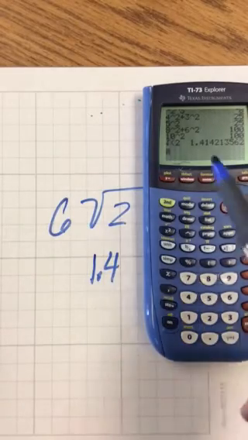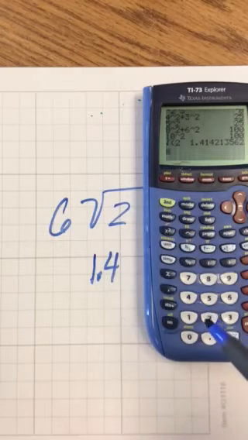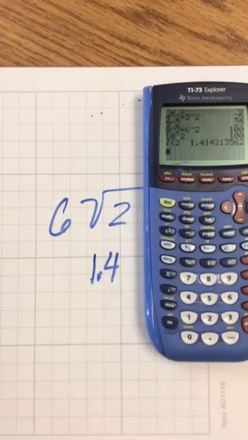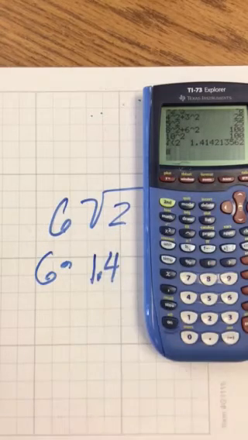So the first thing I did is I used my square root button. I did second, square root, just typed in a 2, hit enter, and it gave me this crazy decimal, which I'm just going to round to 1.4. But there's still a 6 hanging out here to the side. So what does that mean? Well, what does it always mean when something is just sitting next to something else in math? It means multiply. So this actually means 6 times this crazy decimal.